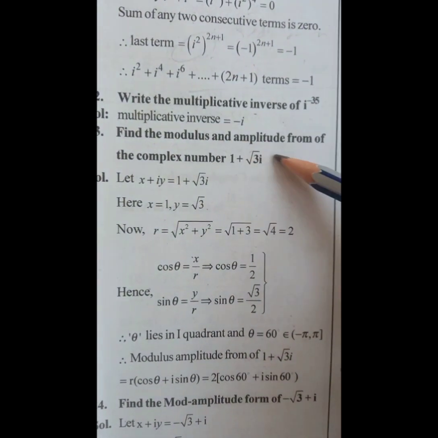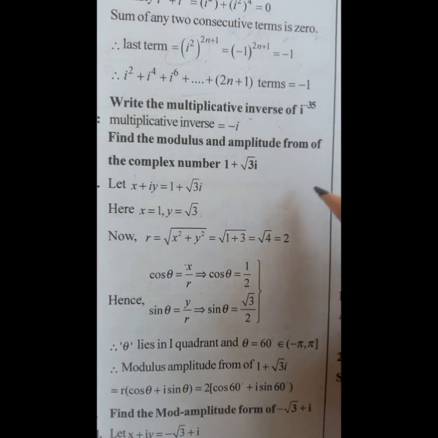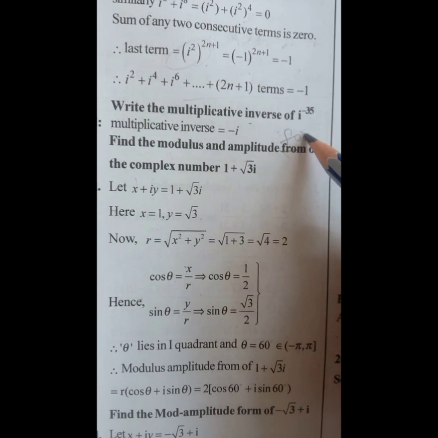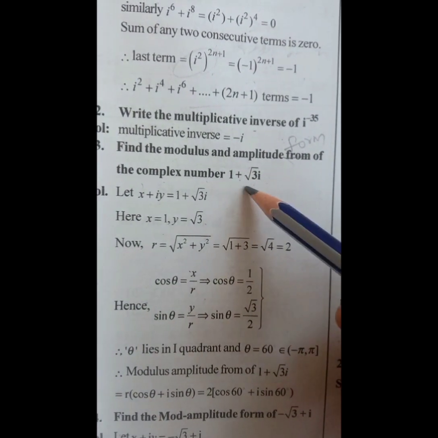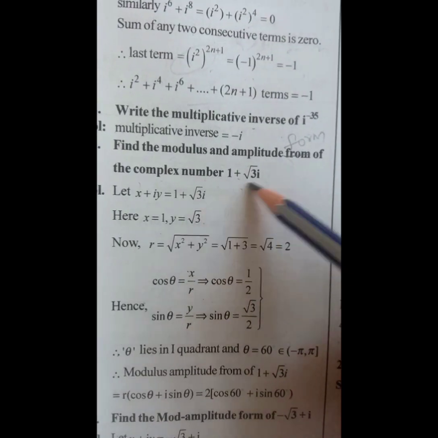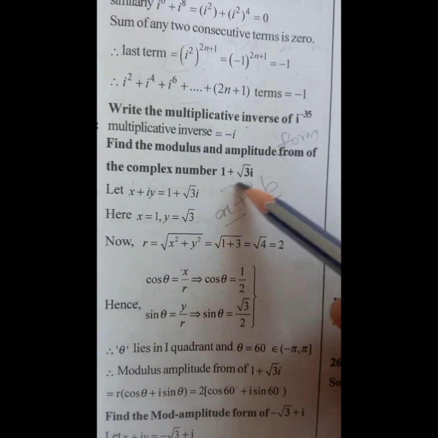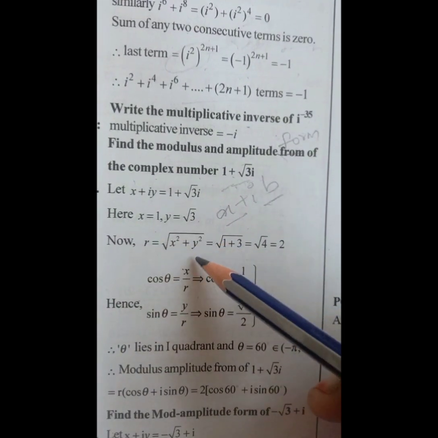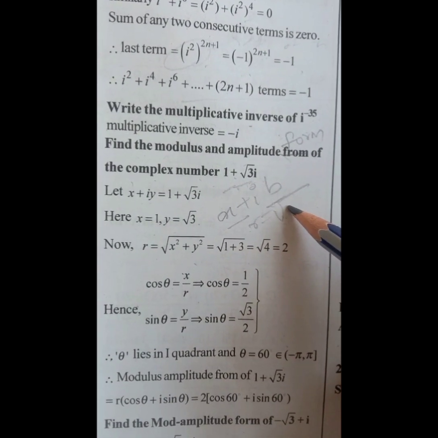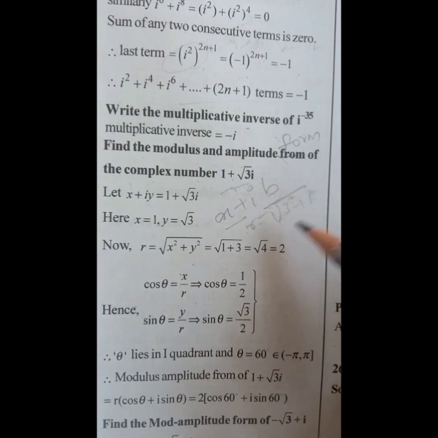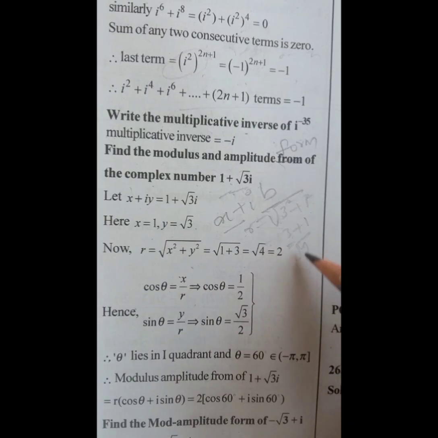Find the modulus and amplitude form of the complex number 1 plus square root of 3 i. Comparing the given value with a plus ib, here a value is 1, b value is square root of 3. By taking r value as under root a square plus b square, square root of 3 square is 3, plus 1 square is 1. So 3 plus 1 is 4. Square root of 4 is 2.